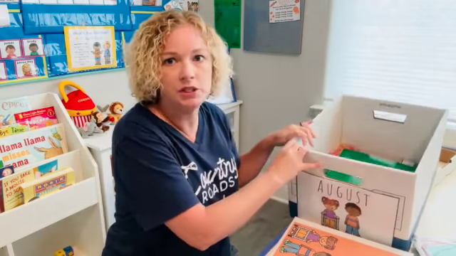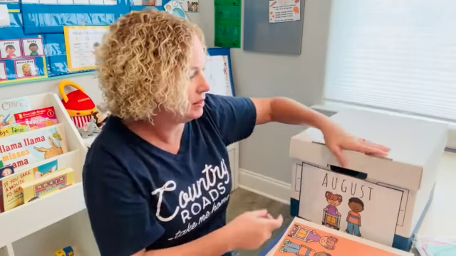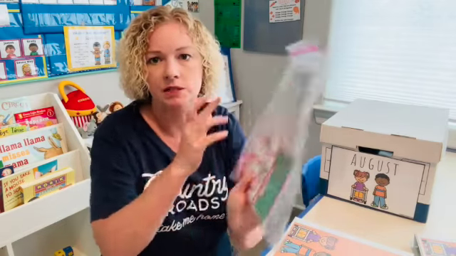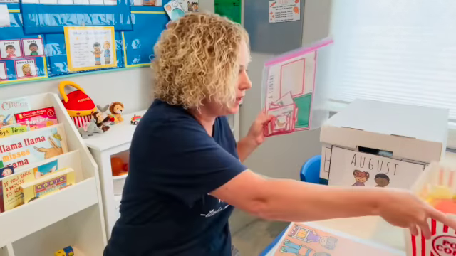So everything else in the boxes are beach day items, so I will just put this back. This is all of my materials I need for our back to school, so I will pull that out as well. And then I have a closet right off of my classroom that I store all of the monthly items in. At the end of the month, I take those up to my attic and then I'll bring down September's and do the same thing.